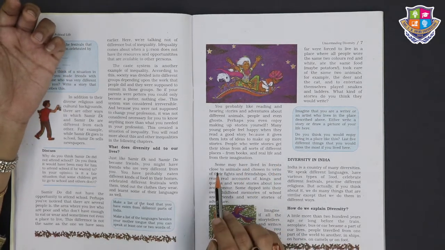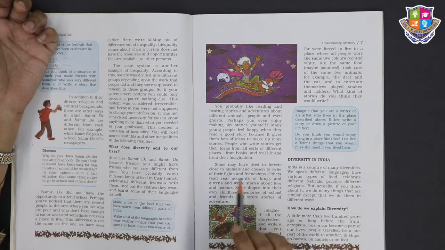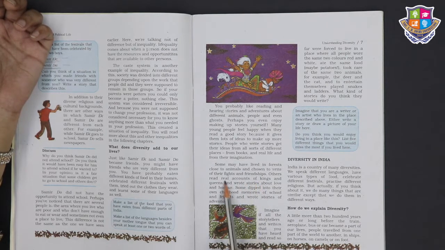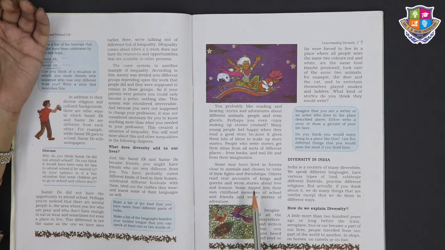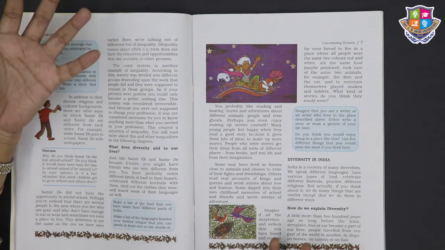Some may have lived in forests close to animals and chosen to write of their fights and friendships. Others read real accounts of kings and queens and wrote stories about love and honor. Some dipped into their own childhood memories of school and friends and wrote stories of adventure. So there are different authors who write different stories. Some write stories of love. Some write stories of kings or queens. Some write stories of a place. Then there are also authors who write about adventures, about friendship.